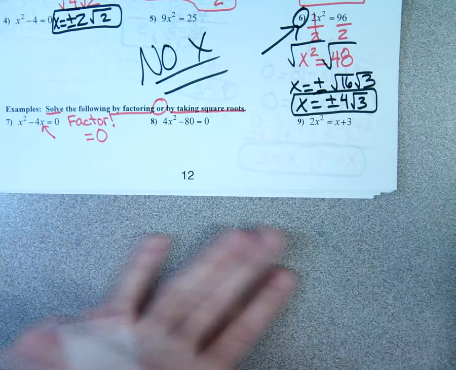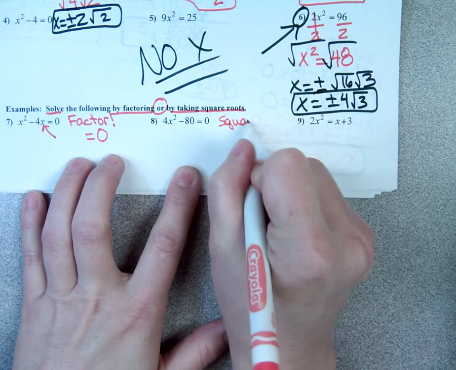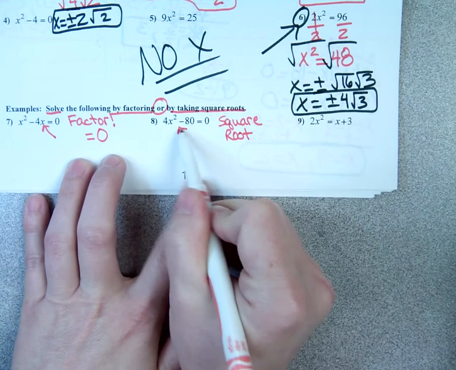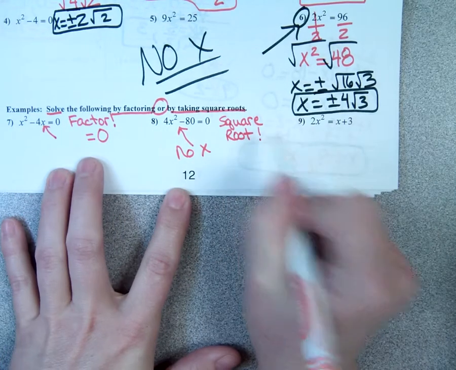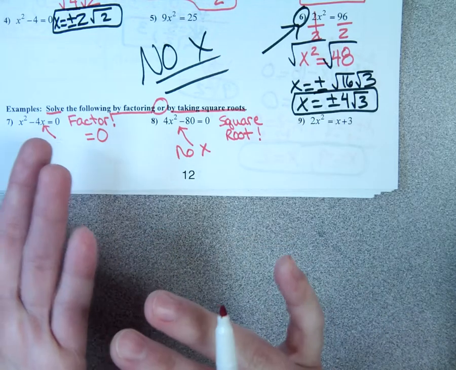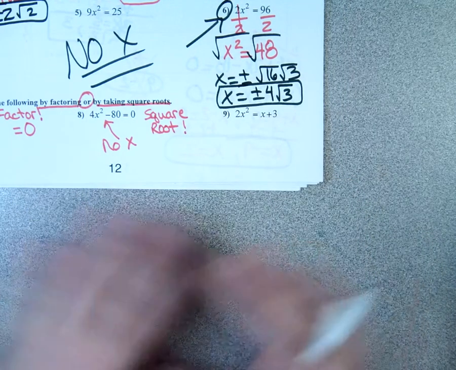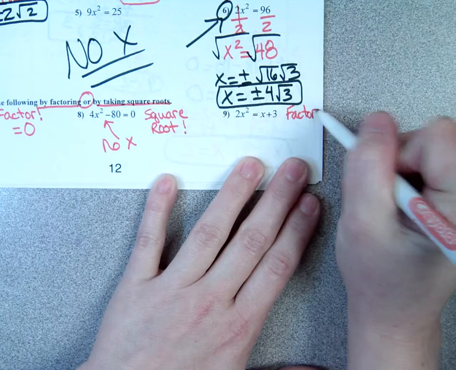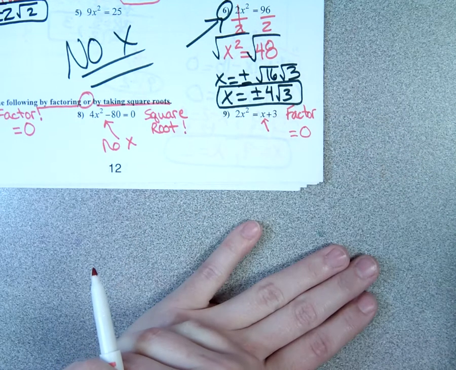Okay, what about number 8? You can do the square root method. You could actually also factor this, but because there's no x, we can do the square root method. For the square root method, the problems don't have to say equals 0. They can or they don't have to. It doesn't really matter. And when you look at number 9, what would you do on that one? This one you would factor because it has an x, and you'd have to make sure that it said equals 0 before you began.